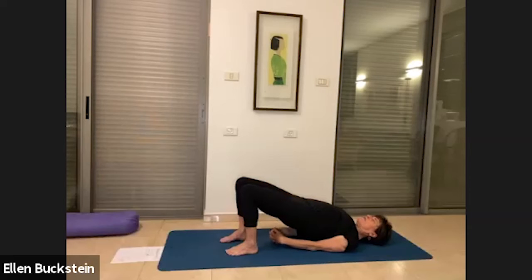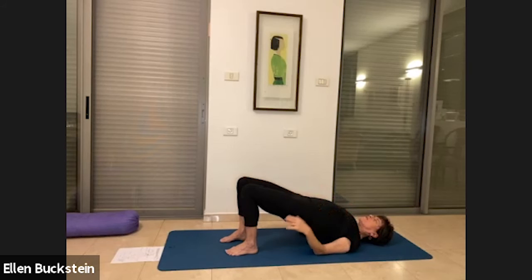And then take a moment to inhale, lengthen the spine, and use, well, now they're on top, but it's the point of the triangle of your shoulder blades to push your chest a little bit more towards the wall behind you. There's no work in the lower spine. It has to be easy.